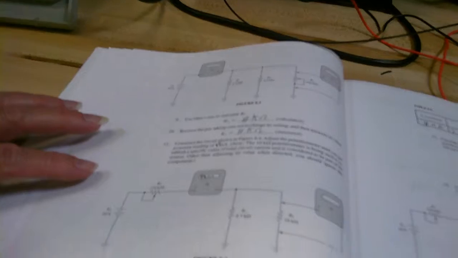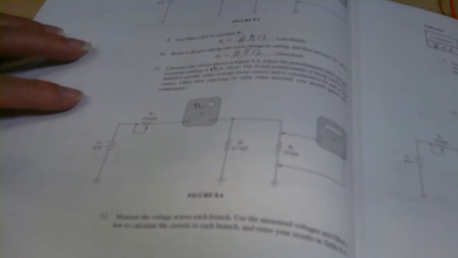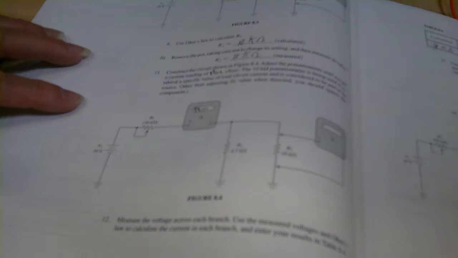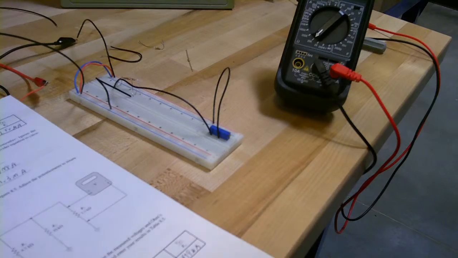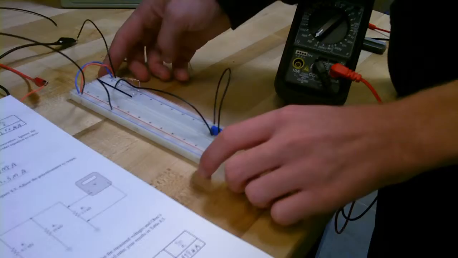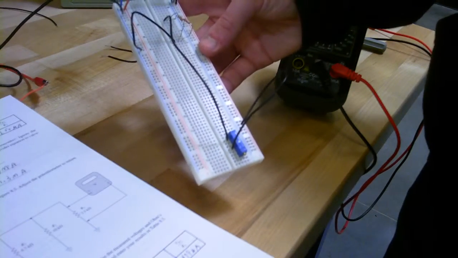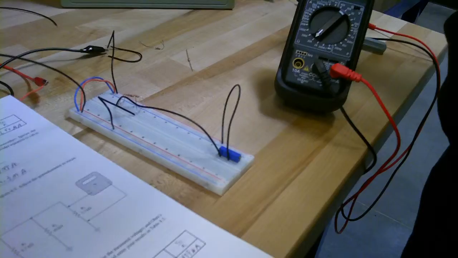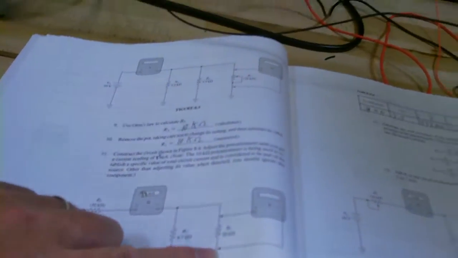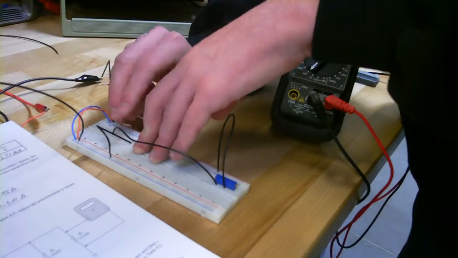Okay, now we're on step 11. And we're going to construct the circuit shown in the figure below. Okay, so we will do that. We'll disconnect there, disconnect there. So we have power coming into our variable resistor. We have that measuring the amps. Well, it doesn't matter. No, that's fine. We can measure the amps before we go through the resistor. That's fine. And then we have 2 guys in parallel, but I don't think we have a 10K guy in there. We're supposed to have a 4.7 and a 10K guy. And I don't think we have that.